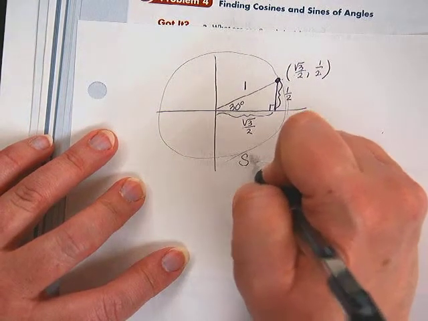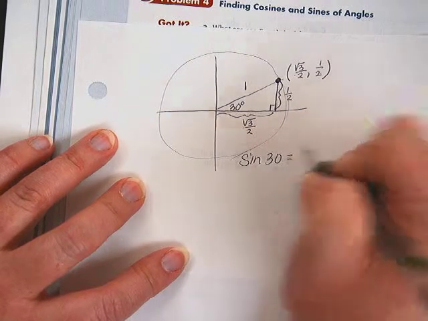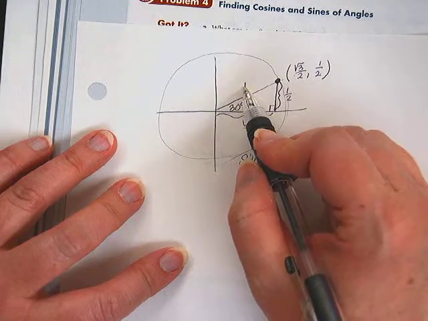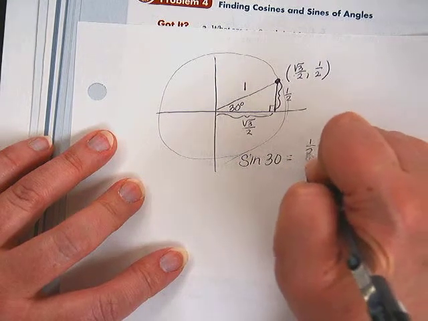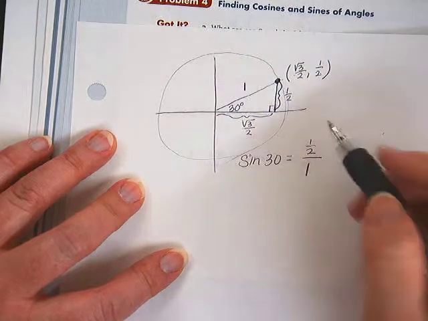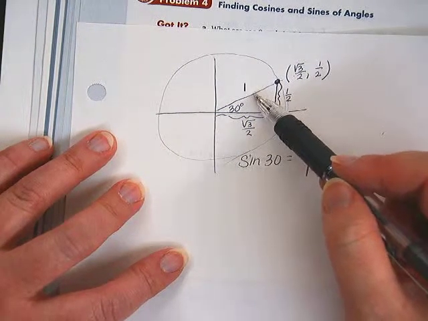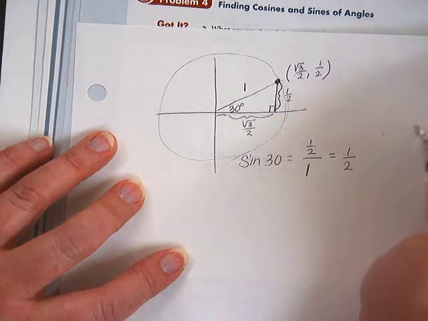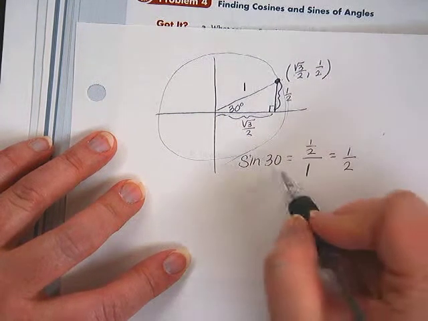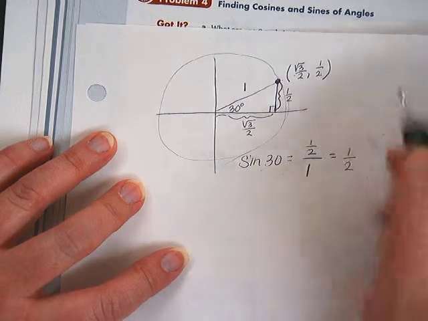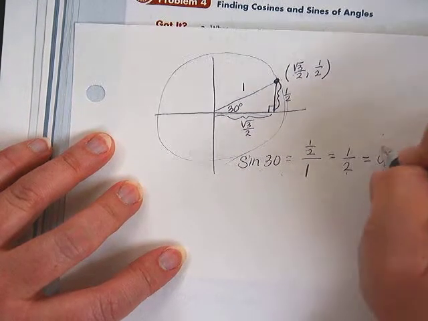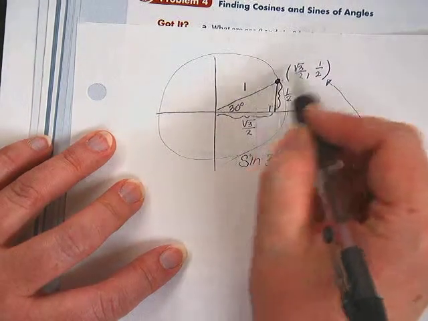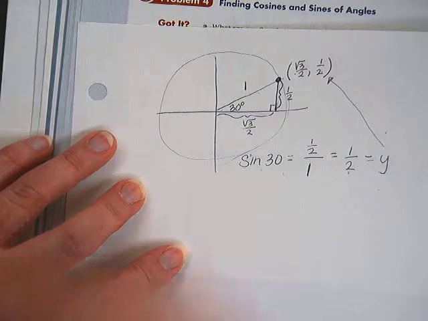Now let's think about sine and cosine. Sine of 30 would be the opposite leg over the hypotenuse. The opposite leg happens to be 1/2, and the hypotenuse happens to be 1 because this is the unit circle. Well, if you divide 1/2 by 1, you just keep the answer 1/2. So the sine of 30 degrees is 1/2, which is actually the y-coordinate of that point where the angle meets the unit circle.